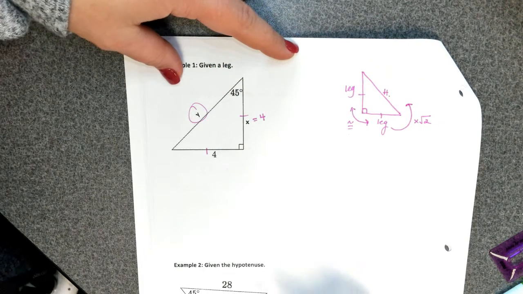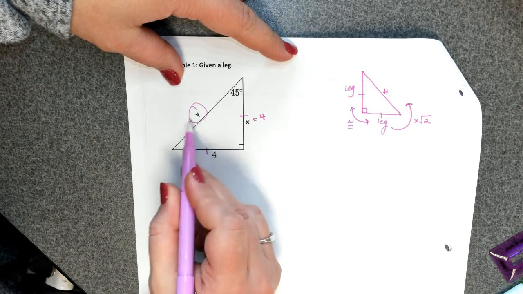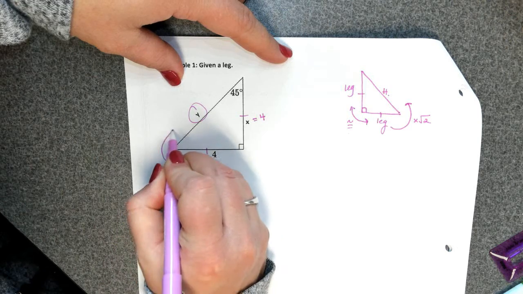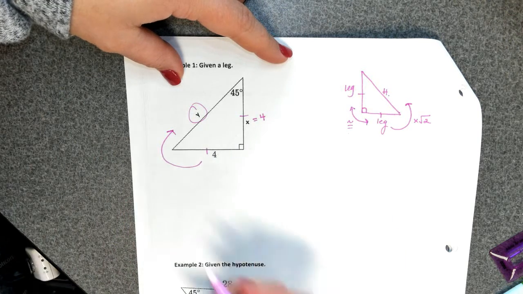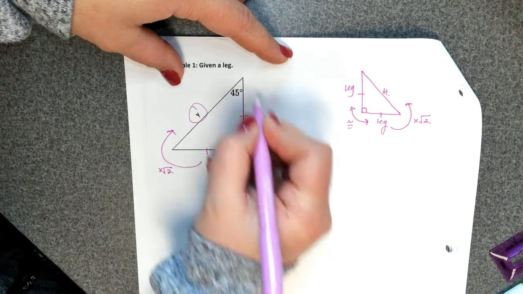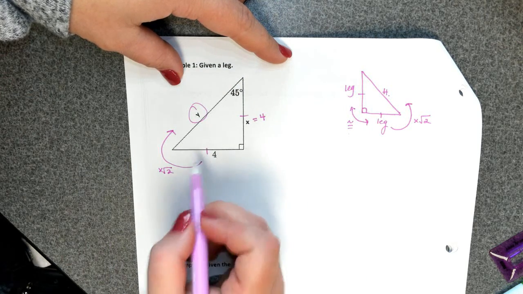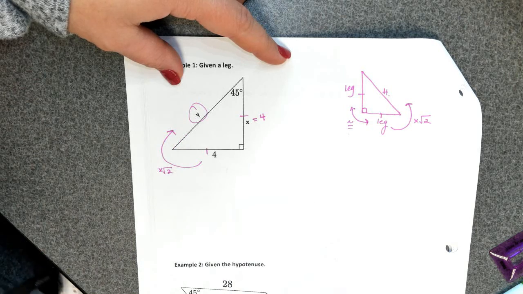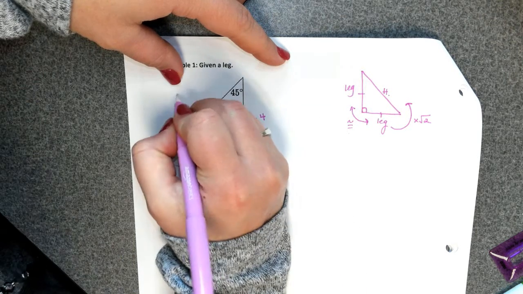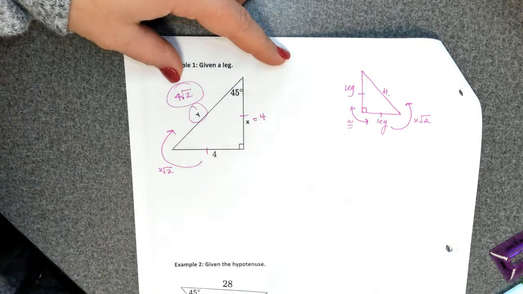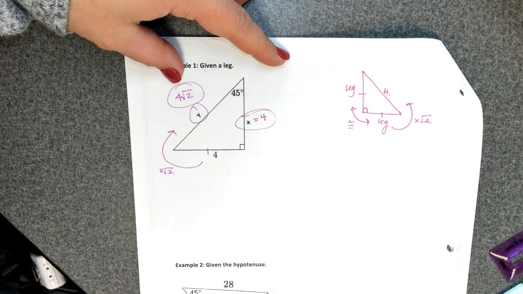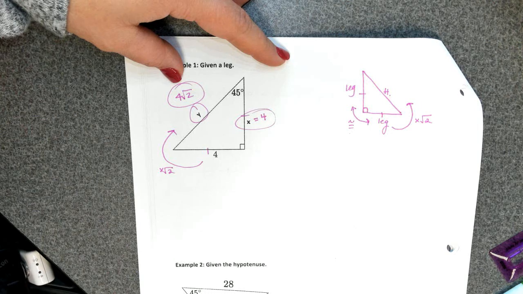So here my work, how do I go from a leg to the hypotenuse? Multiply by the square root of 2. Now it doesn't matter which leg you go from because the legs are the same. So what is 4 times the square root of 2? That's what I'm going to get for y. That's what I get for x. Are we okay so far?